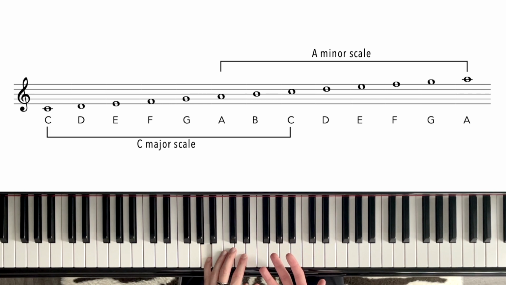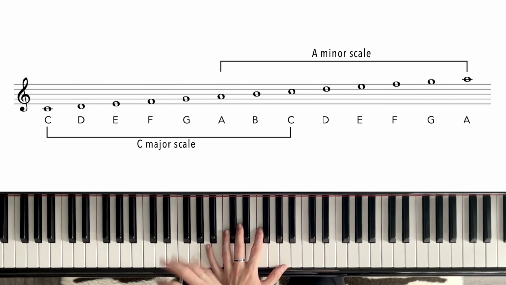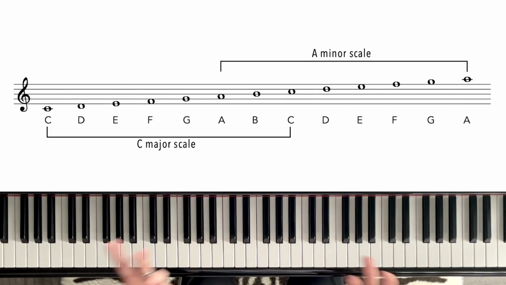And that's our A minor scale. So that's how simple it is. You go to the sixth note of the major, and if you start a scale using the same set of notes, you get the parallel minor. And A minor and C major are going to have the same key signature, so no sharps and no flats.